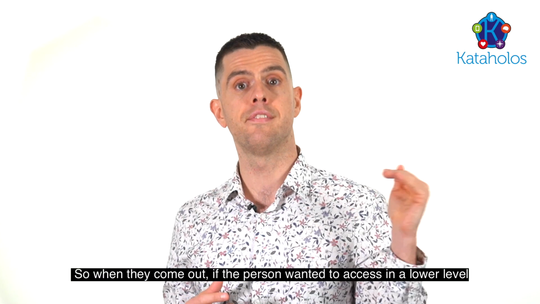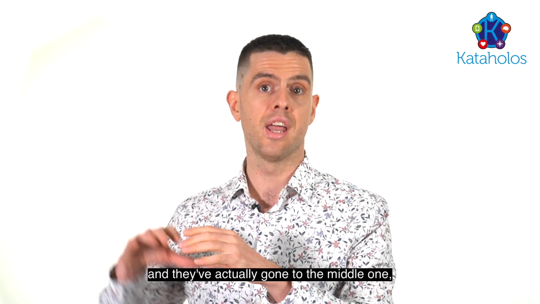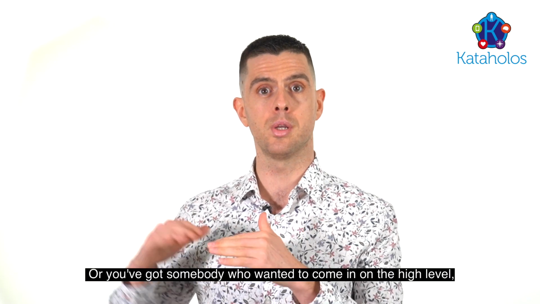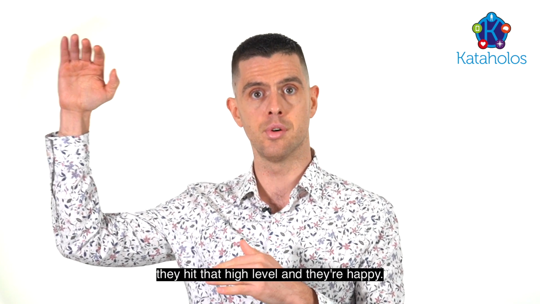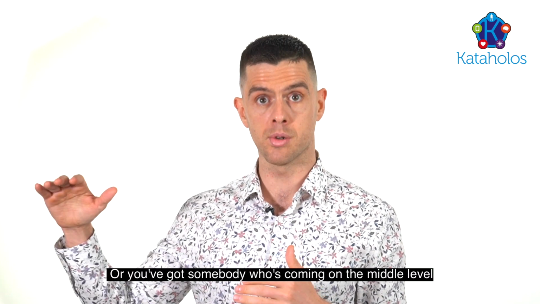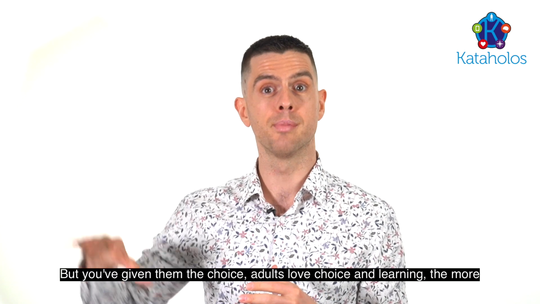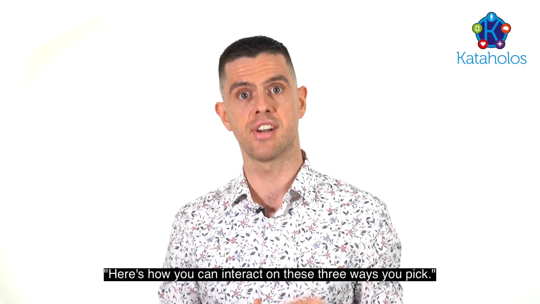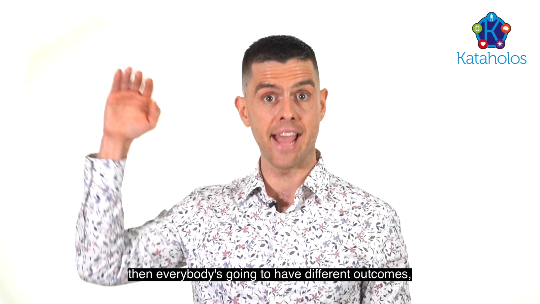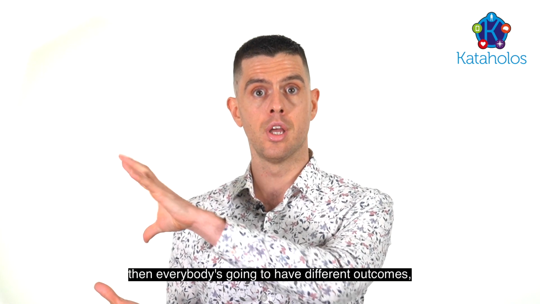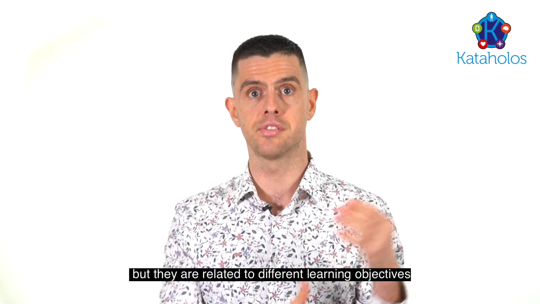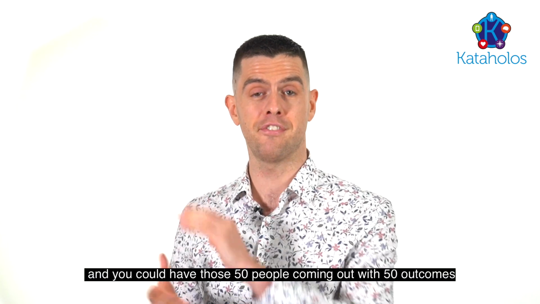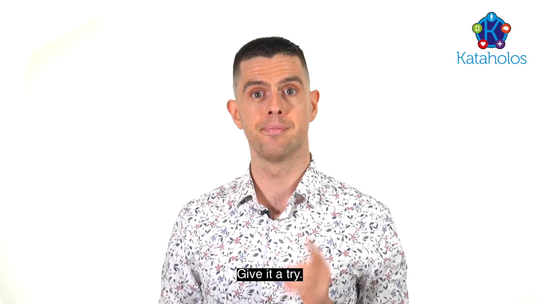So when they come out, if the person wanted to access on a lower level and they've actually gone to the middle one, they've overperformed, they're really chuffed with themselves. Or you've got somebody who wanted to come in on the higher level, they've hit that higher level and they're happy. Or you've got somebody who's coming on the middle level and they've hit the higher level. But you've given them the choice. Adults love choice in learning. The more you can enable them with choices and say, here's how you can interact in these 3 ways, you pick, then everybody's going to have different outcomes, but they are related to different learning objectives, and they're going to get a lot more from it. And you could have those 50 people coming out with 50 outcomes that they're all really happy with. Give it a try.